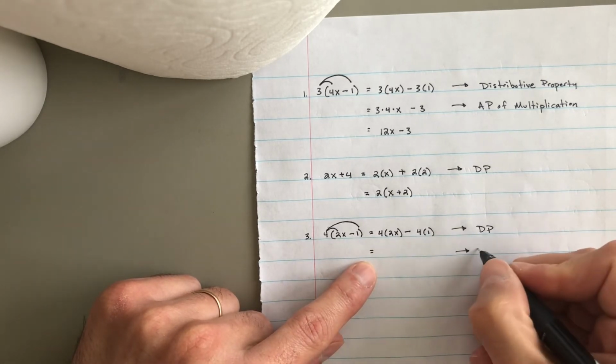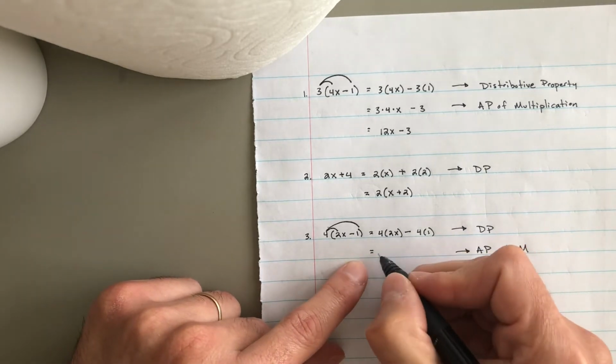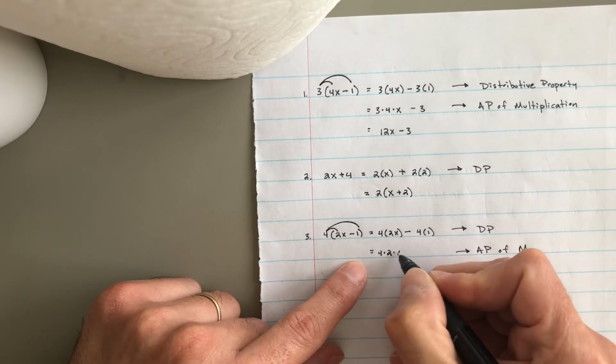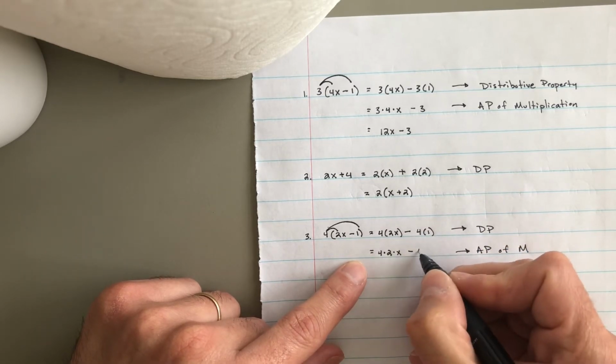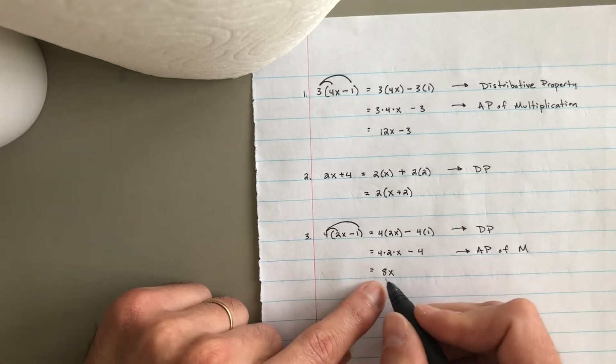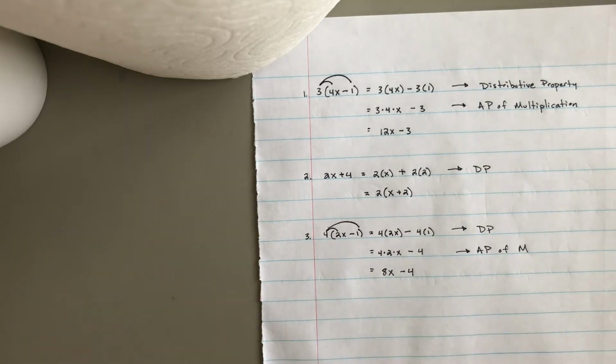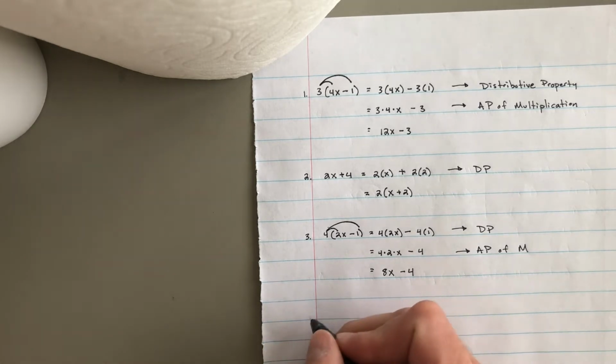Now I'm going to use the associative property of multiplication. So it's going to be 4 times 2 times x minus 4 times 1 is 4. 4 times 2 is 8. That's my coefficient because it's multiplying by a variable. I've got 8x minus 4. I can't simplify this down anymore.